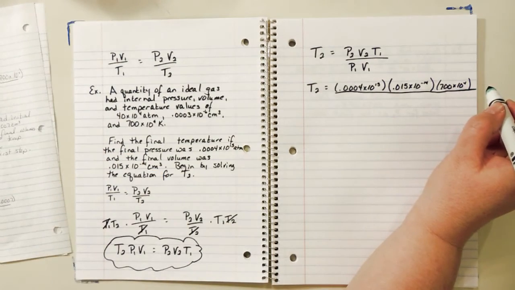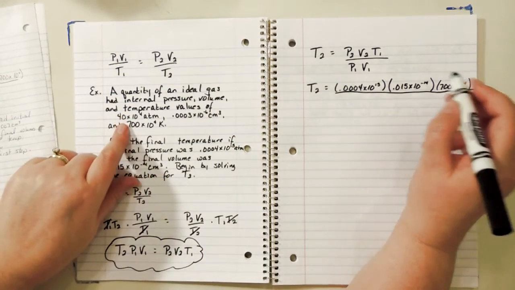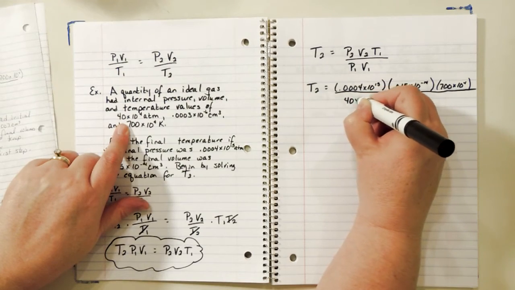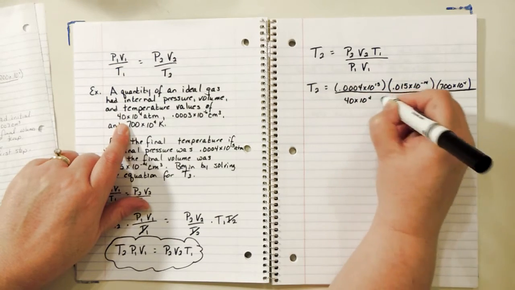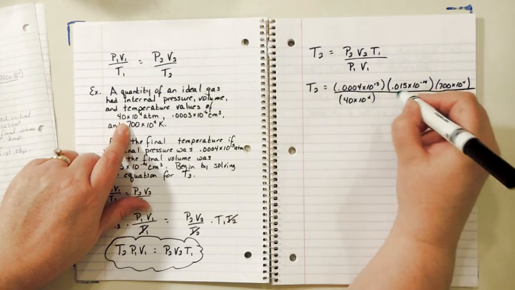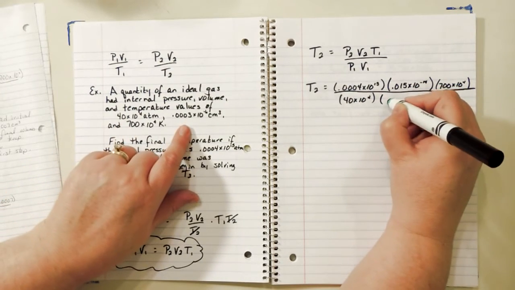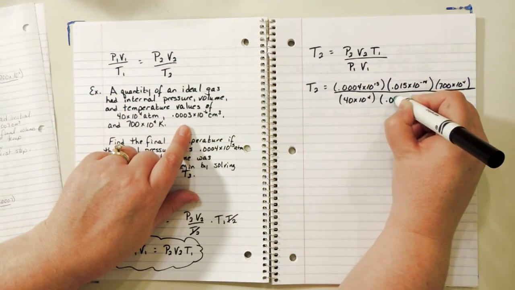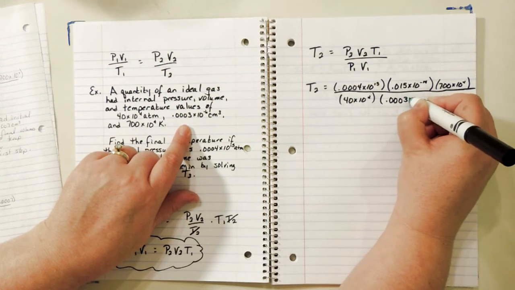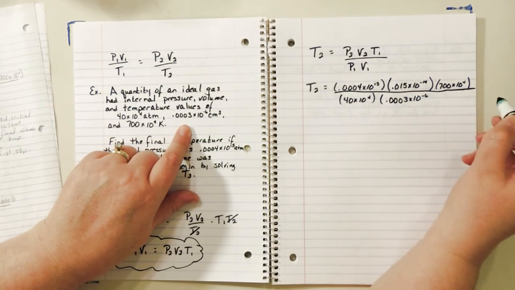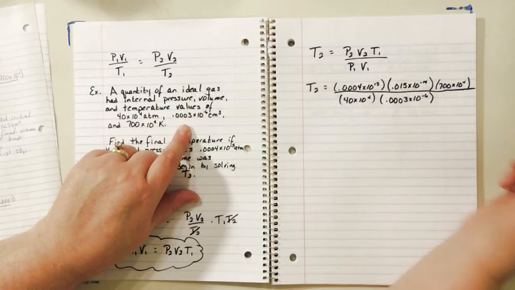Over P1, which was 40 times 10 to the 4th atmospheres, times V1, which is 0.0003 times 10 to the negative 6 cubic centimeters.